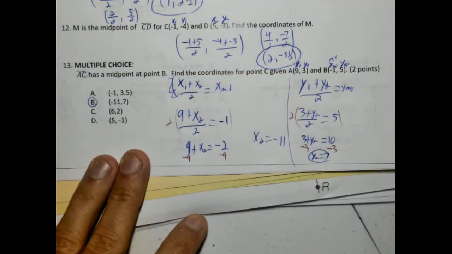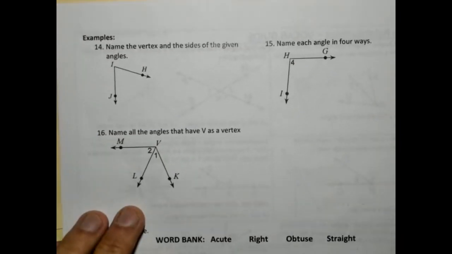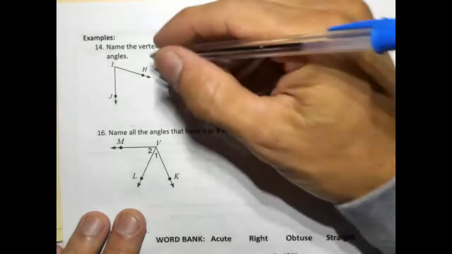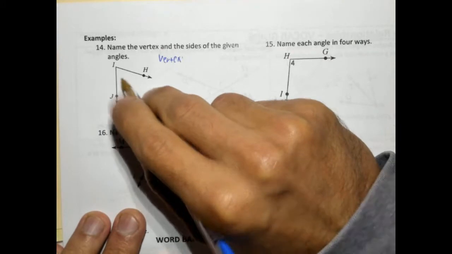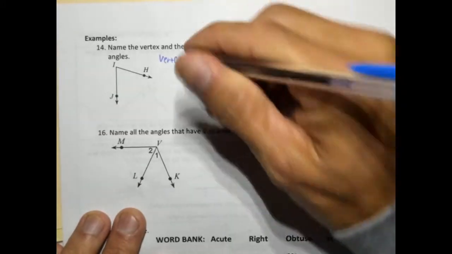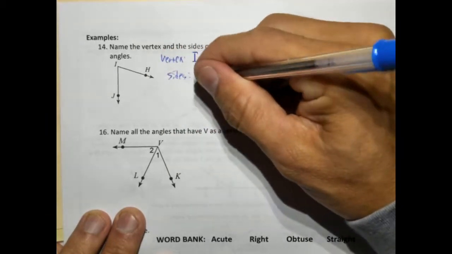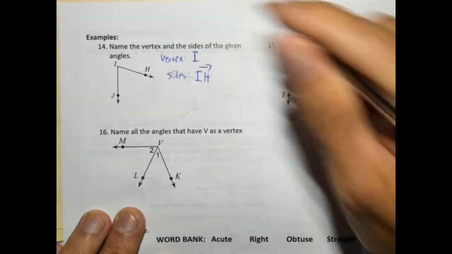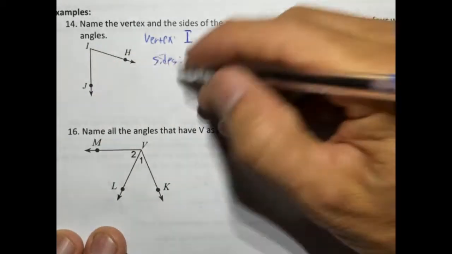All right, cool. So that's the first page. Let's go on to the second. Well, I guess it's technically the third page. So number 14. Name the vertex and the sides of the given angle. The vertex would be the common endpoint for the two rays, so that'd be point I. And the sides are going to be the two rays that form said angle, so IH. And let's make sure we use the proper notation. Zoom in here a little bit. And then the other one would be IJ.